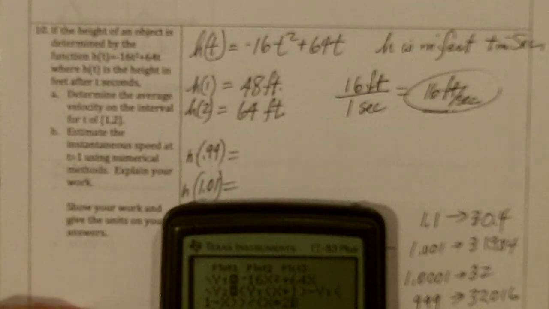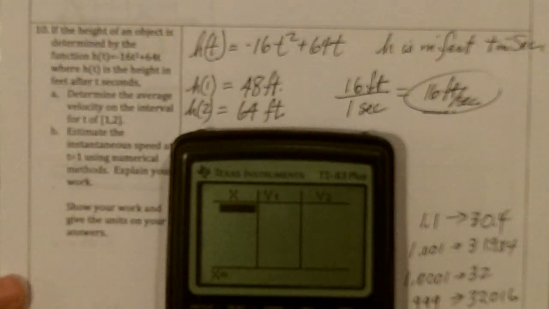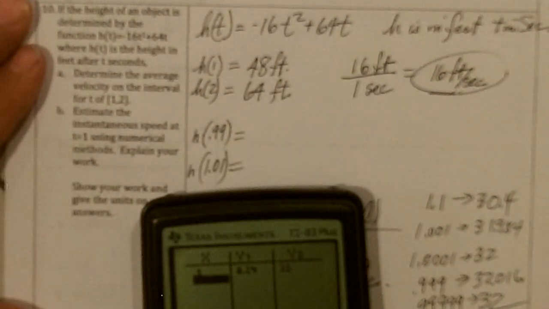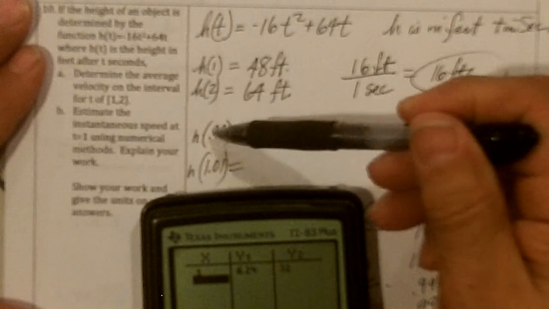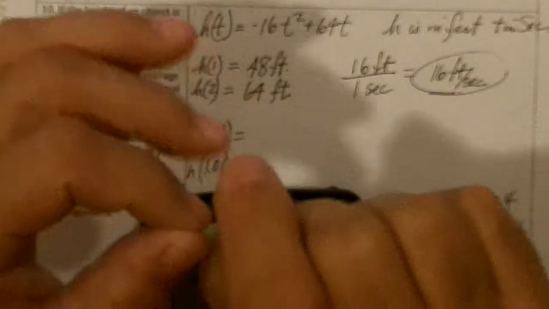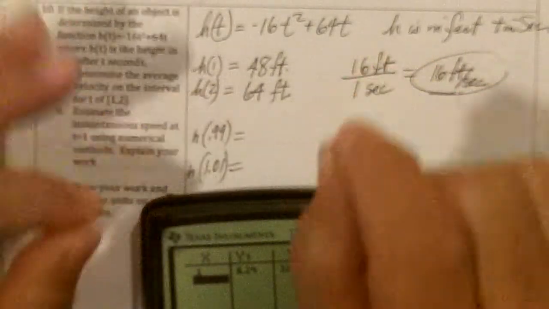So now I'm going to go to my table, and x is how far off of 1 I'm going to be. So I got to get rid of all these. I want to be close to 1, so I'll put in 0.1. So I'm figuring out the slope between 1.1 and 0.9, and it says 32. Now notice that I get the 32 even though I'm 0.1 off on either side.